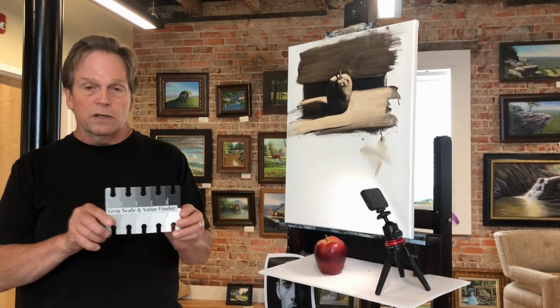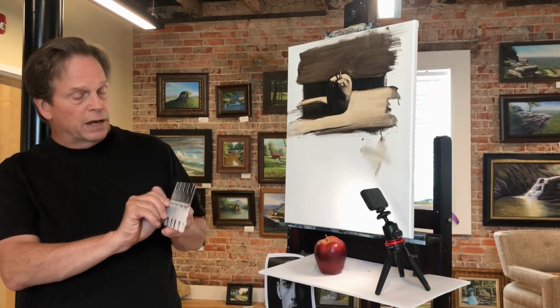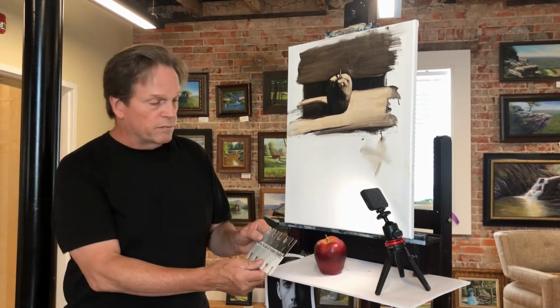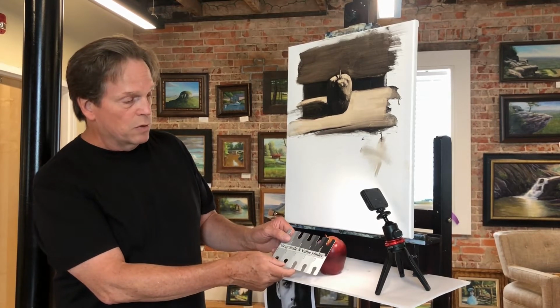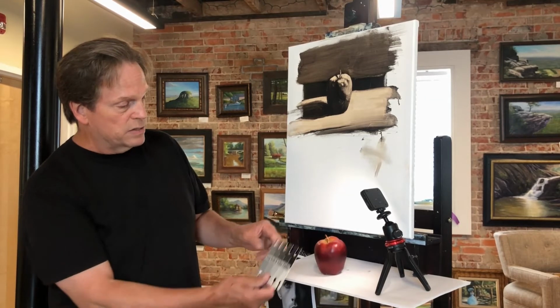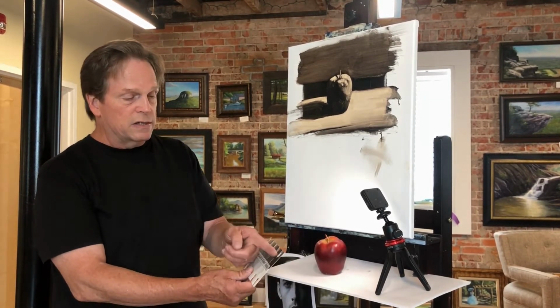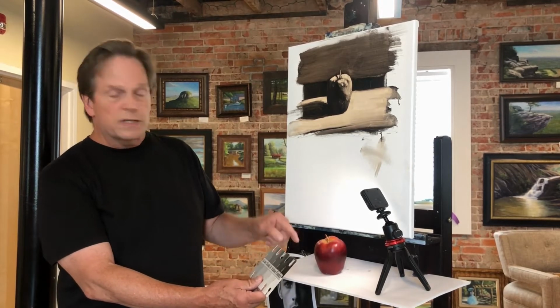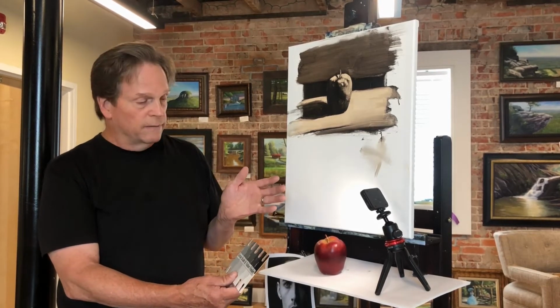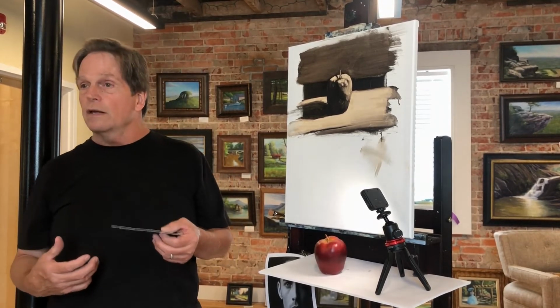A really good thing is to use a value scale, and what you can do physically on this apple, we can actually hold this value scale up to lights or darks on the apple and kind of come up with an idea from light to dark, just how dark is that color. You can do that if you're using a photograph. You can do the same kind of thing.